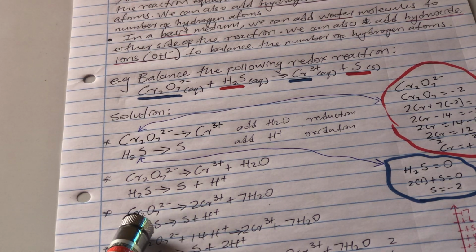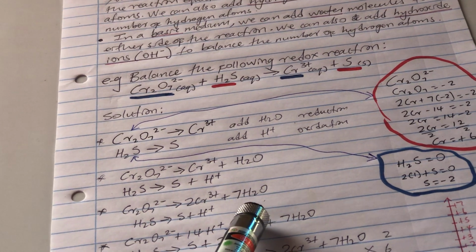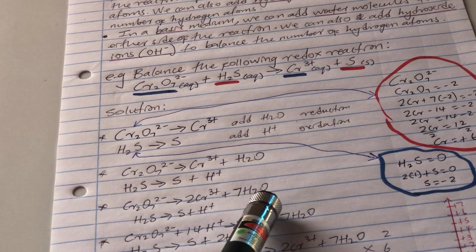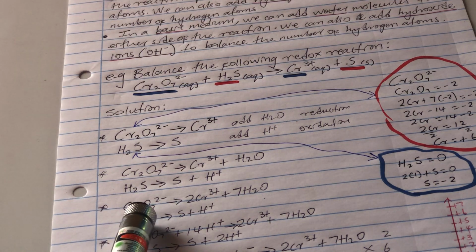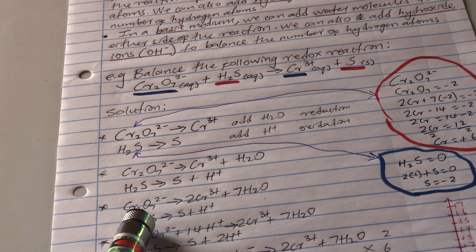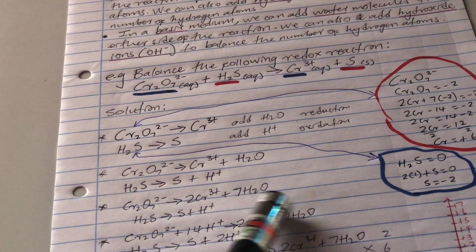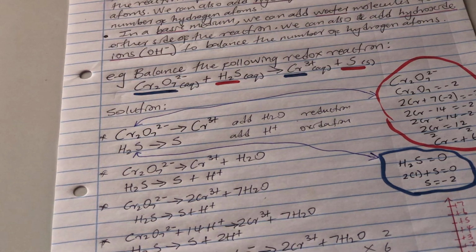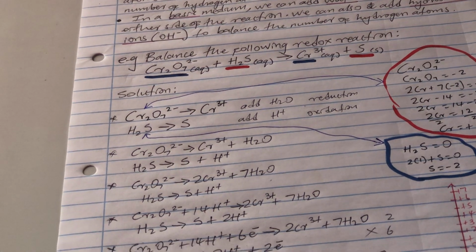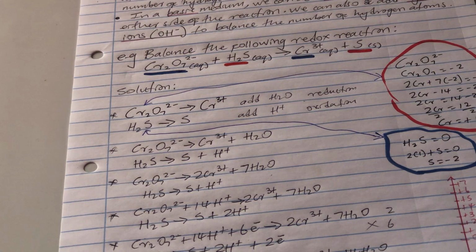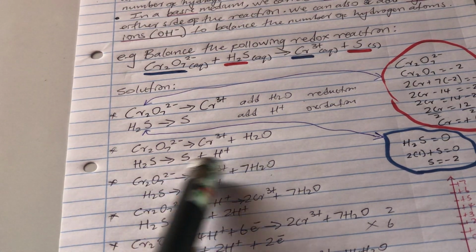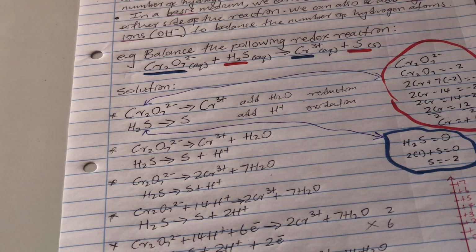How many oxygen on the side of the reactant? 7. So what is it that we must do on the other side to balance these 7 oxygen that are on the side of the reactant? We put 7 here so that we have 7 oxygen on the side of the product. But this half reaction is not balanced.